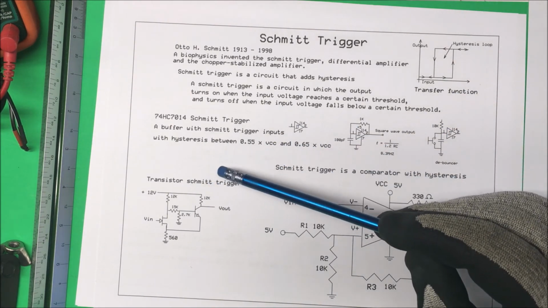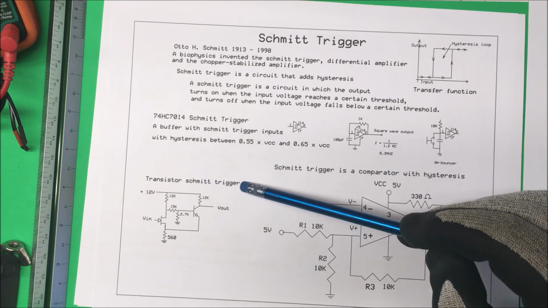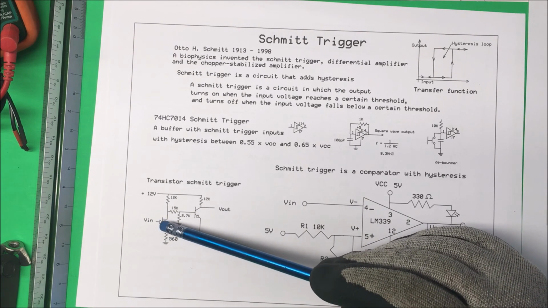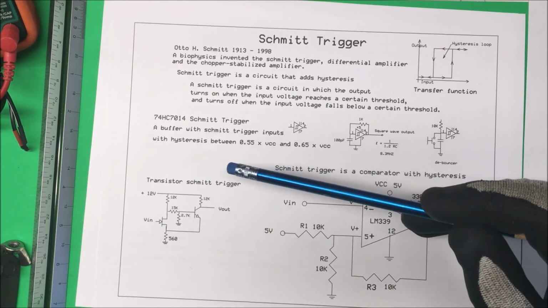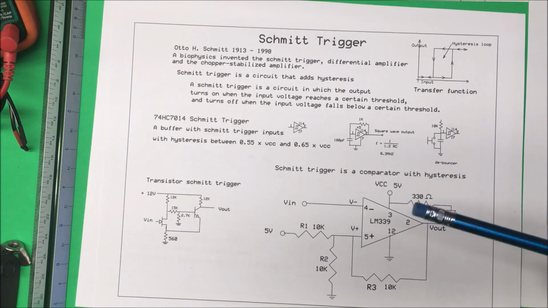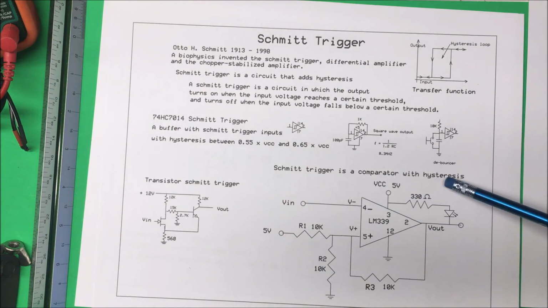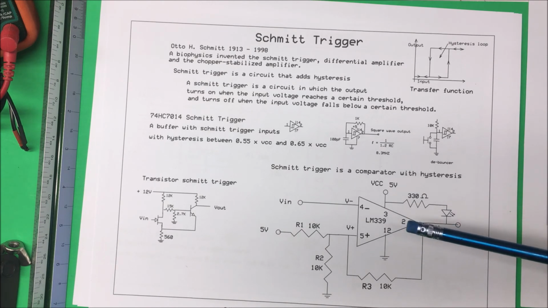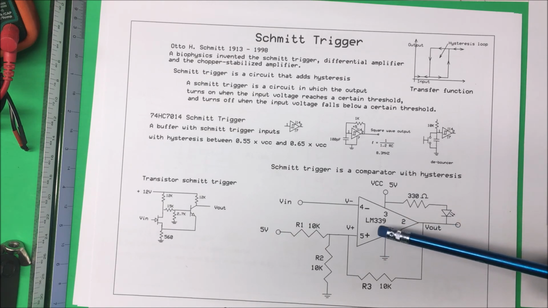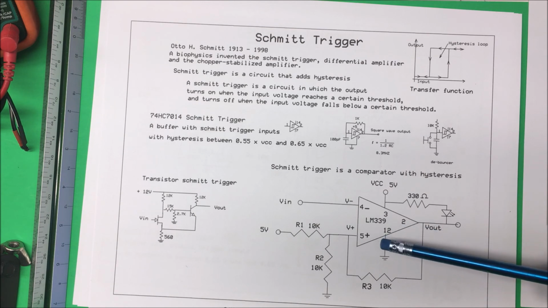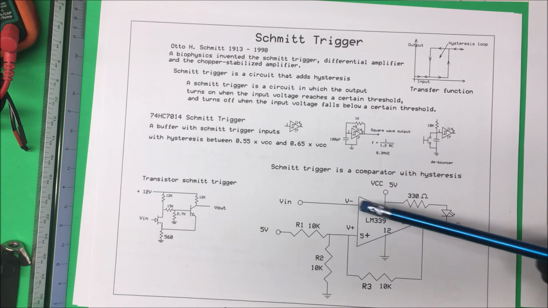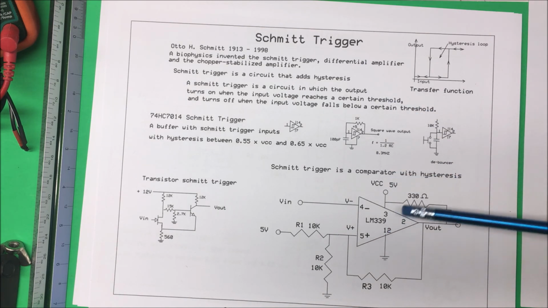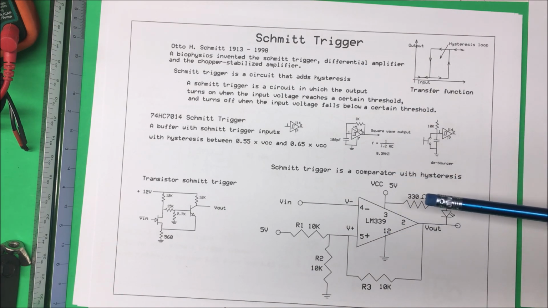You can also make a Schmitt Trigger with transistors, okay, just like this. Easy to do, and in this case I used a JFET here, but you can use a transistor there instead. And in my last video we did a comparator with hysteresis, and that's a Schmitt Trigger. Okay, so that's it for a Schmitt Trigger. It's just a circuit that gives you a hysteresis, so it works out good. And that's it for a Schmitt Trigger. Thank you.